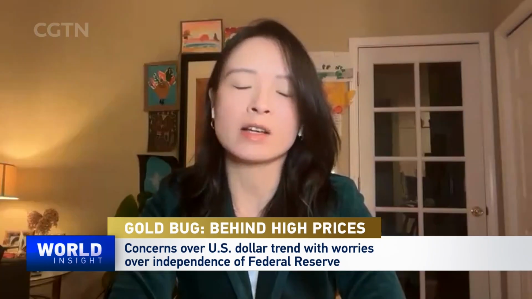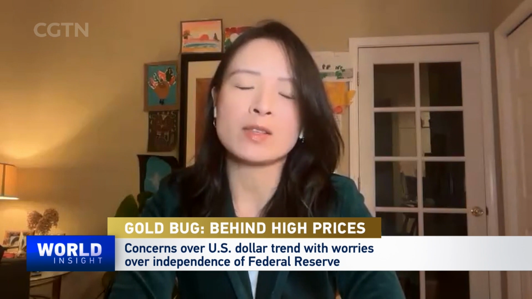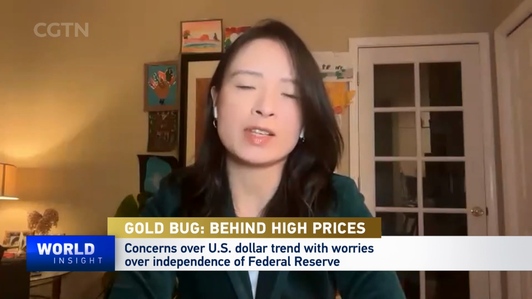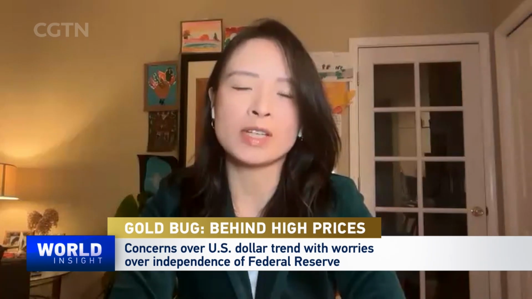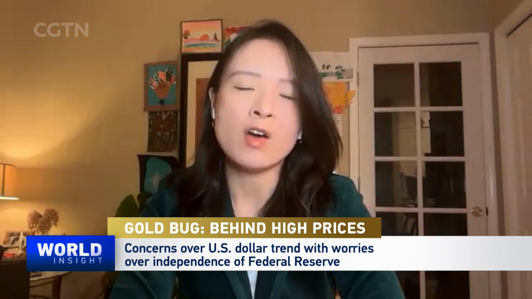Not to mention, the global geopolitical trend has also indicated that, as the previous panelists talked about, many central bankers are adding more gold to their reserves. We have seen this as a long-term trend because the dollar share of global foreign exchange reserves has gone down from 70% in the 2010s to now only about 57%.